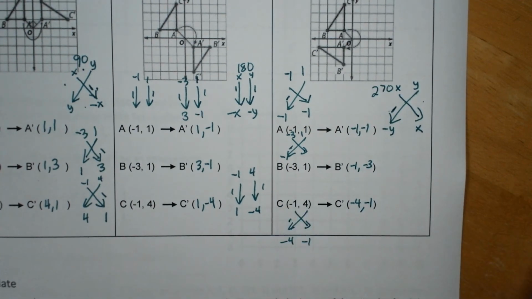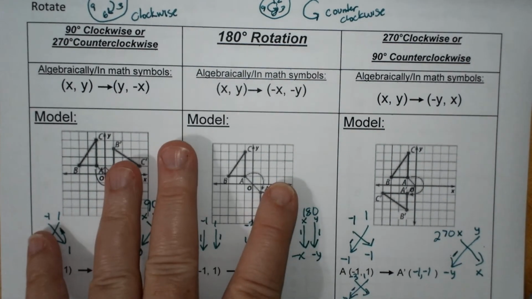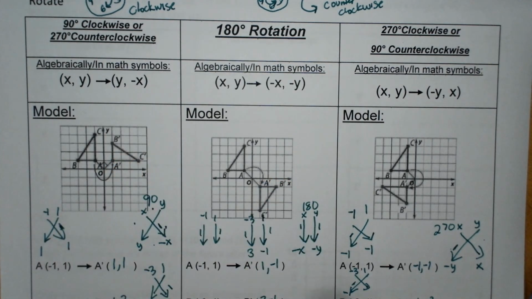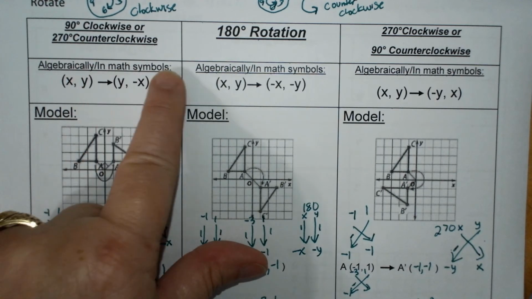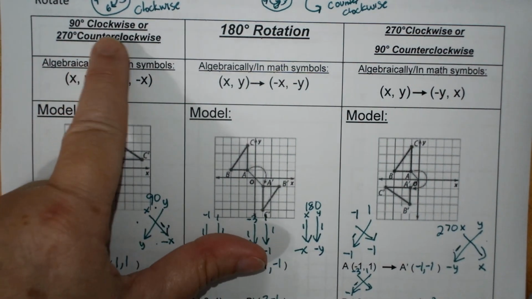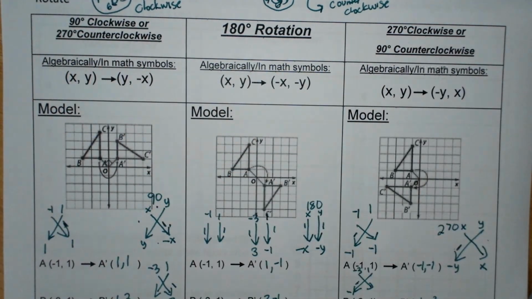So that's how you have rotations. There's actually 6 rules to rotations, but because 3 of them are clockwise and 3 of them are counterclockwise, if you only memorize the clockwise, then you can create the counterclockwise.